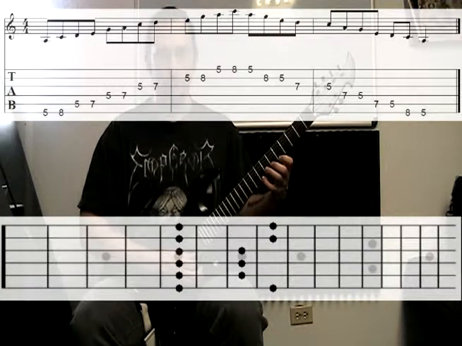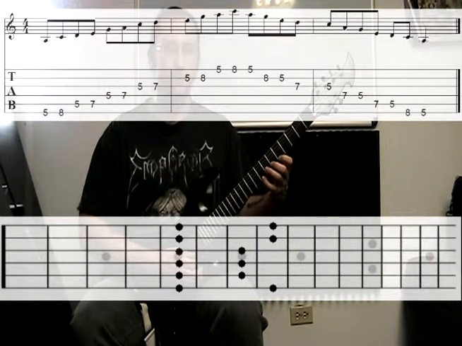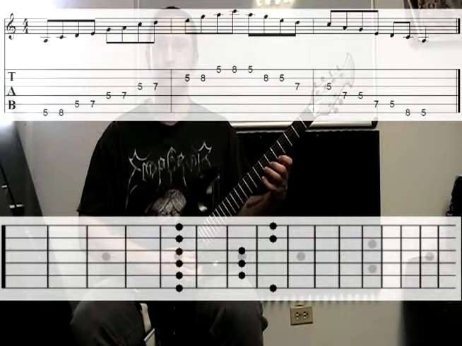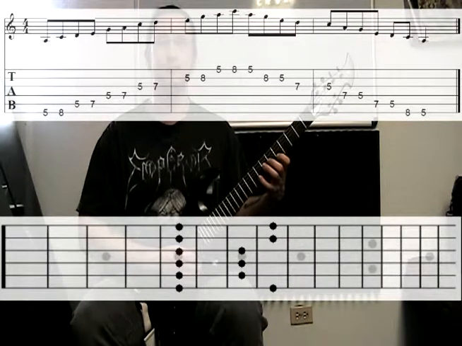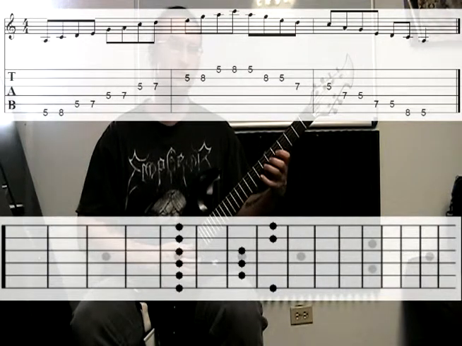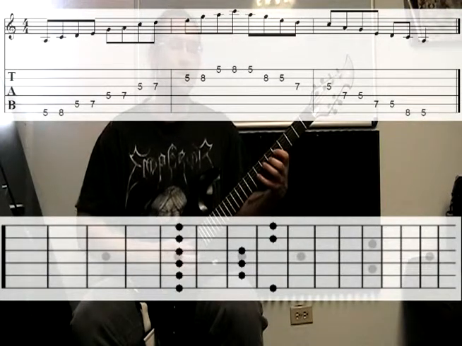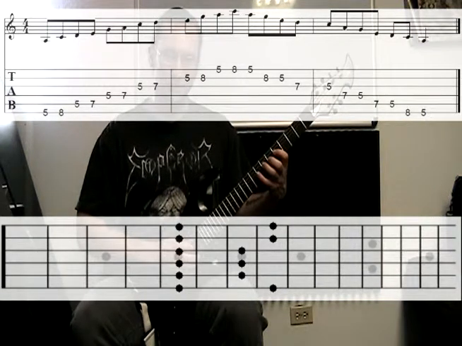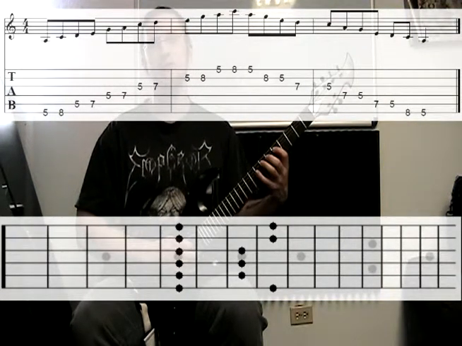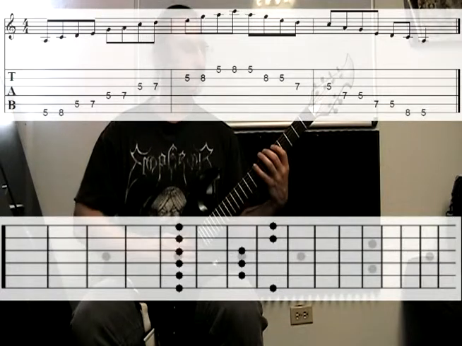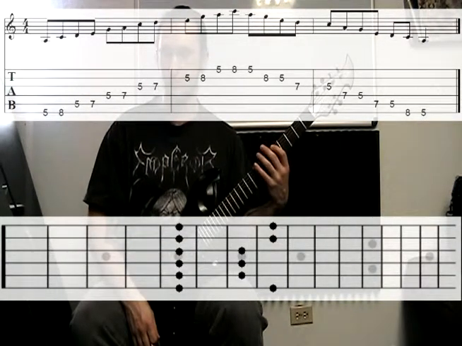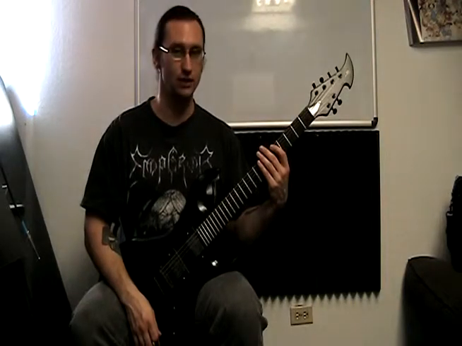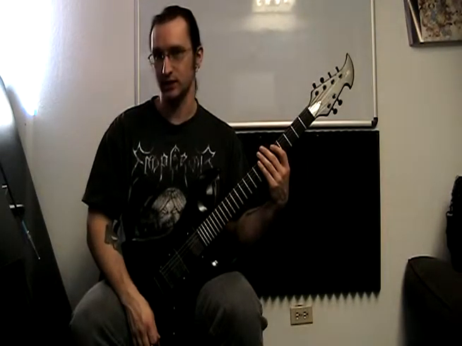It's good to practice the scale going backwards as well. If we read it backwards, we start at the high E string and go 8, 5. Down to the B string, 8, 5. Down to the G string, 7, 5. Down to the D string, 7, 5. Down to the A string, 7, 5. Down to the low E string, 8, 5. And that's how you read a scale sheet or a scale diagram.